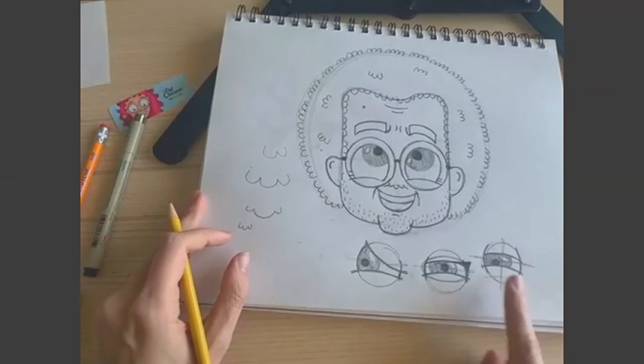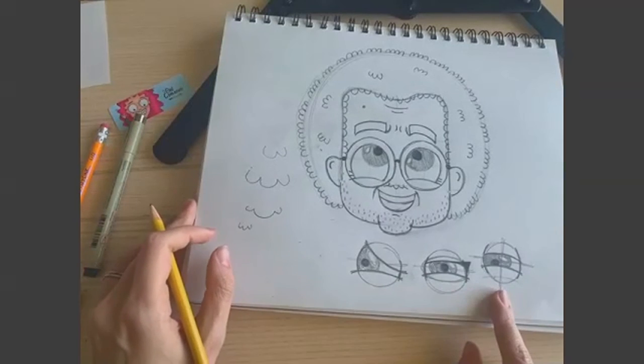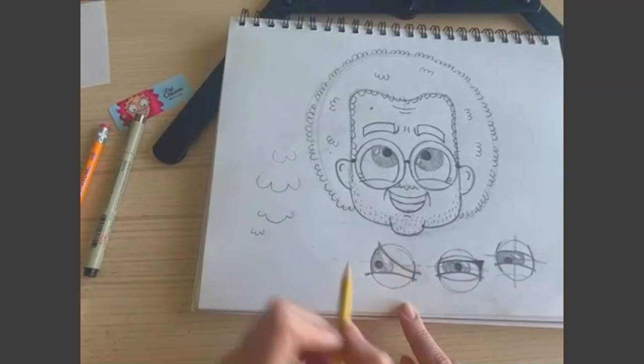So as you can see, it's always the same structure, but you just change the eyelids.